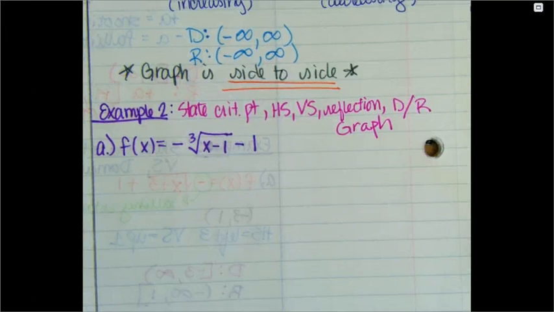Check with the neighbor. Check with your partner. Ready?